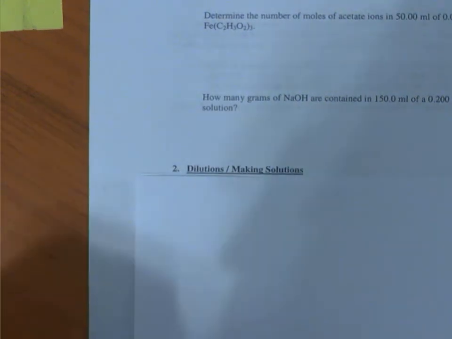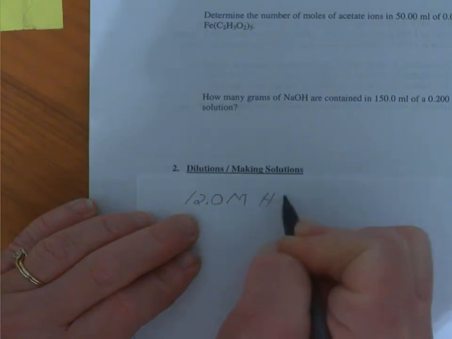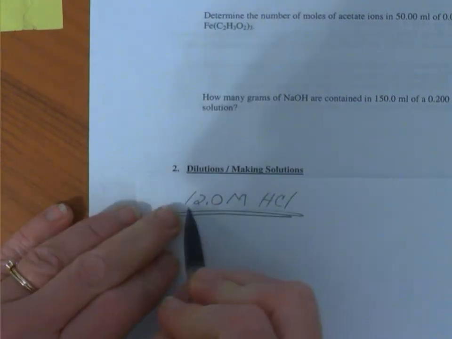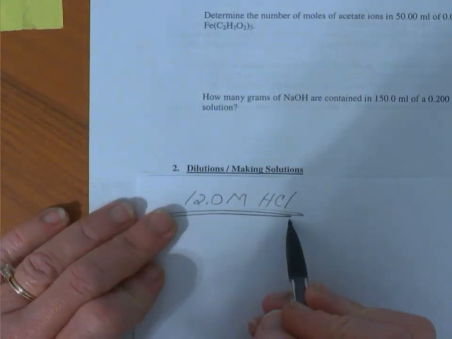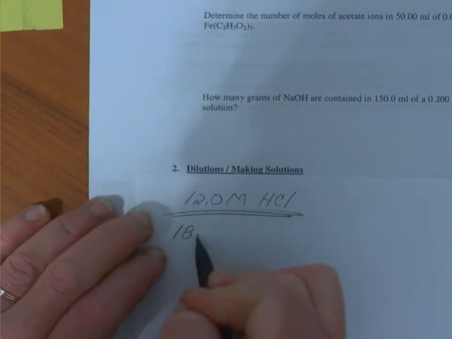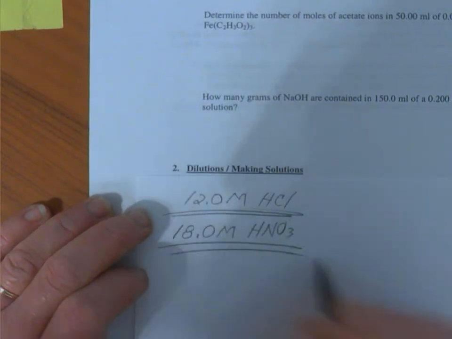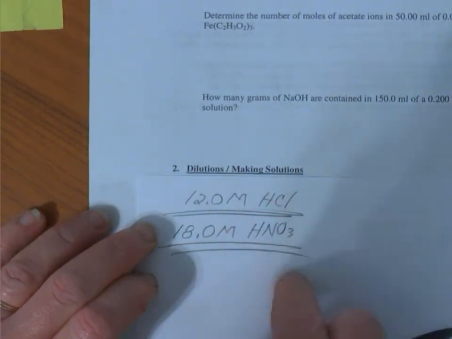For example, when we order hydrochloric acid, it comes in 12 molar quantities. Nitric acid is 18 molar, actually. But very rarely do we use these concentrations.